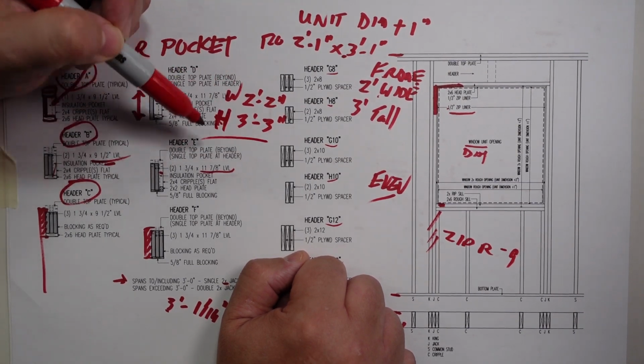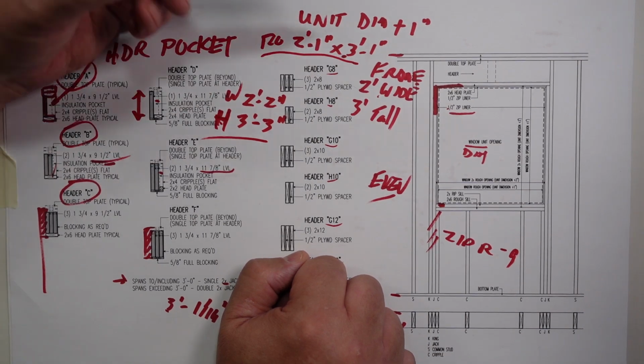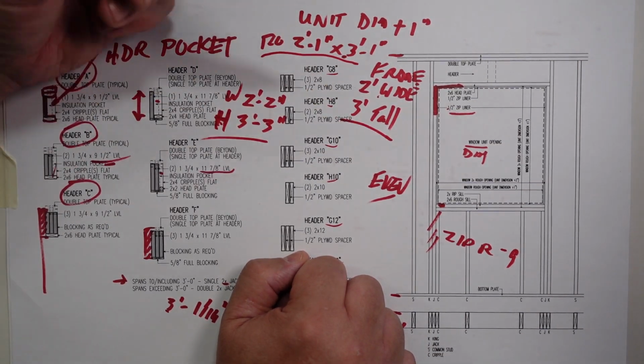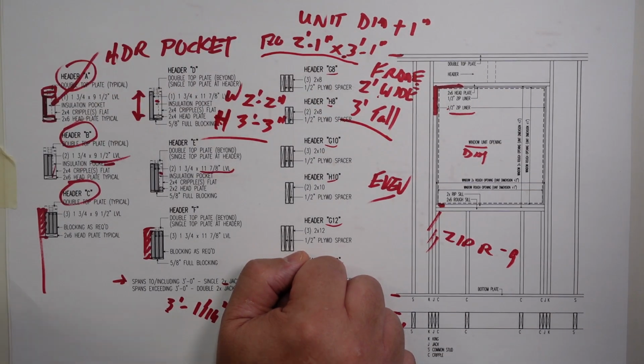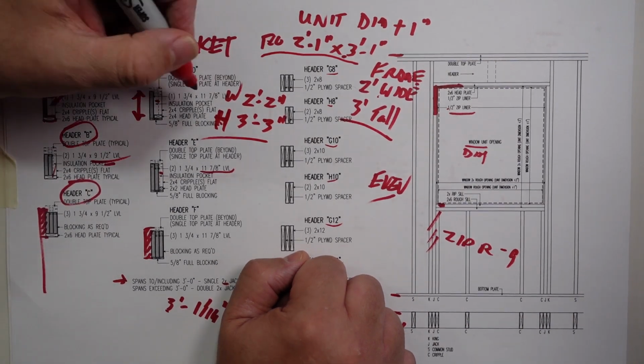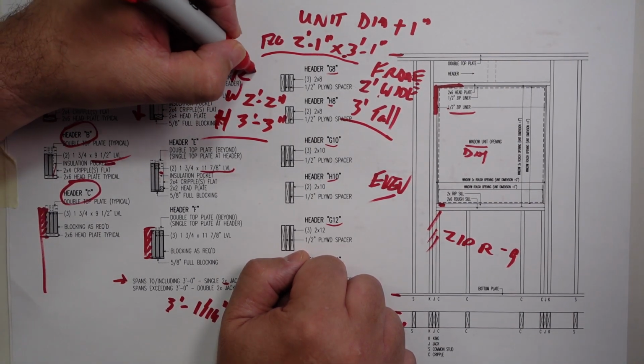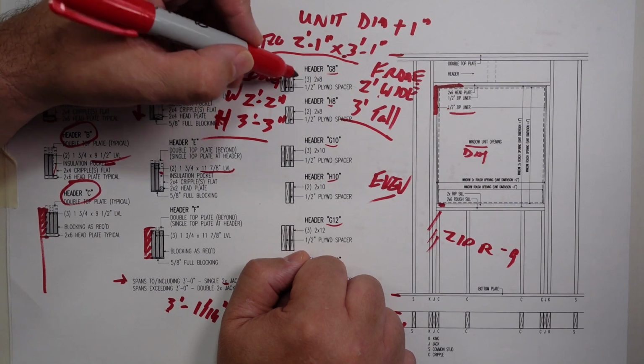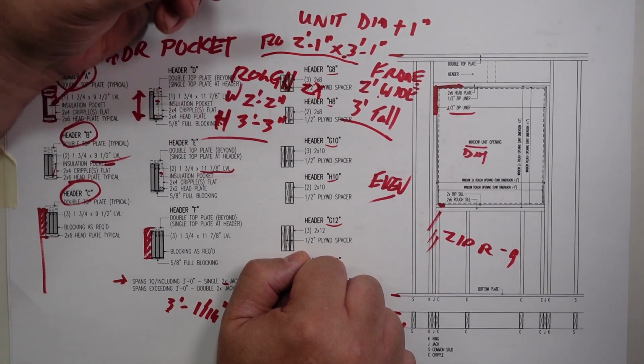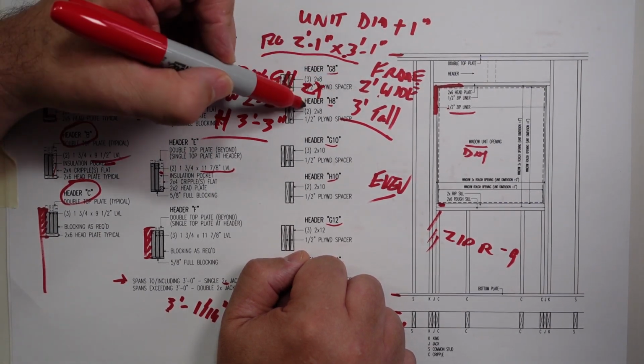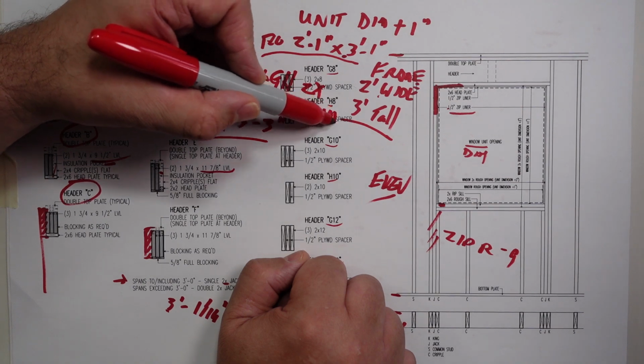So you can see we have multiple rough openings, and we have our unit dimension, we have basically our rough opening, and then this is what I call the rough 2x opening, or 2x frame, however you want to call it.